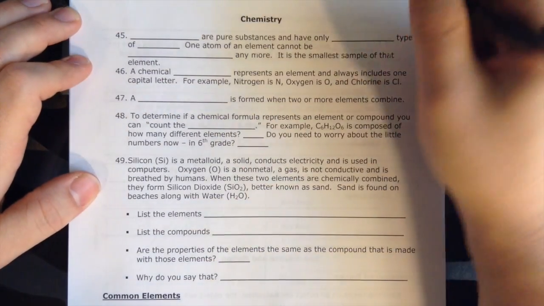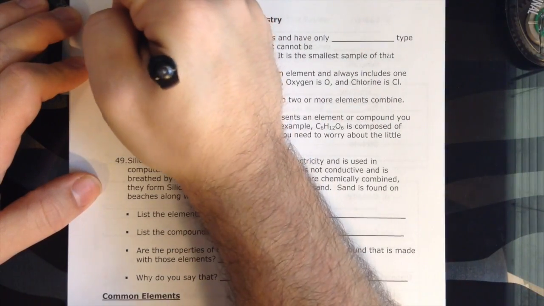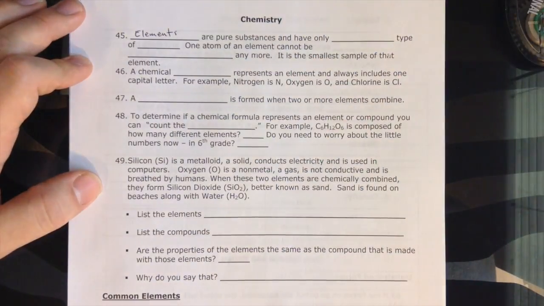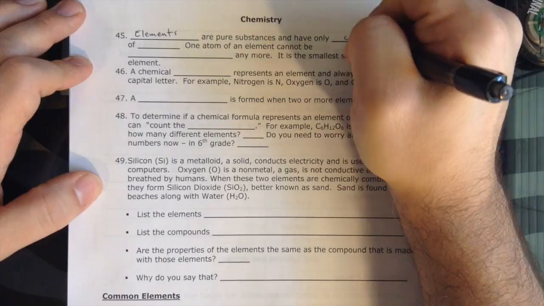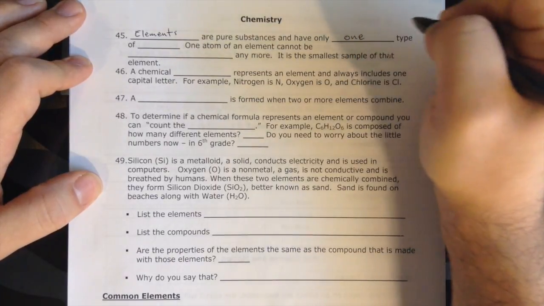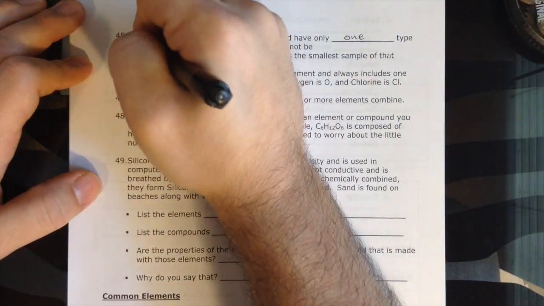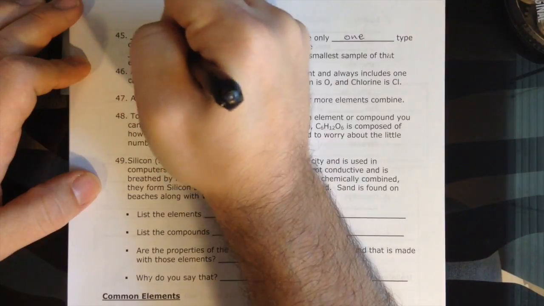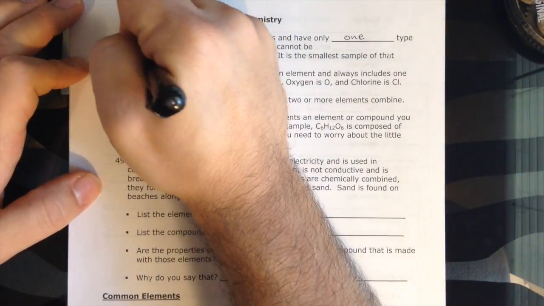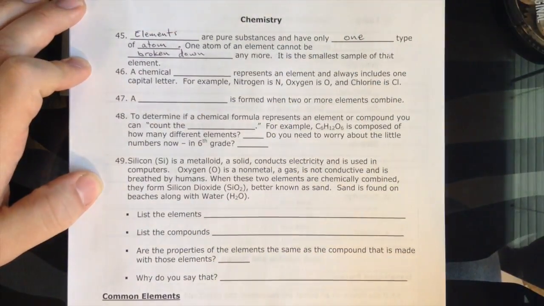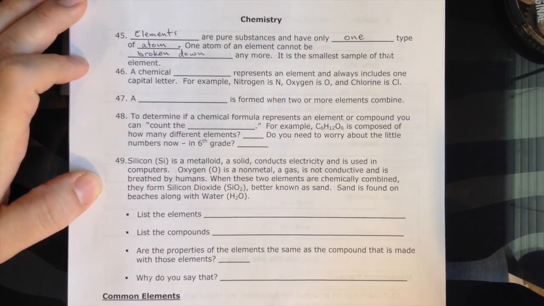Okay, so number 45, elements are pure substances and have only one type of atom. One atom of an element cannot be broken down anymore. It is the smallest sample of that element.